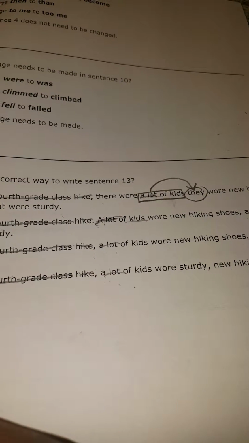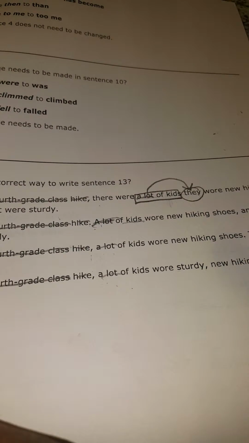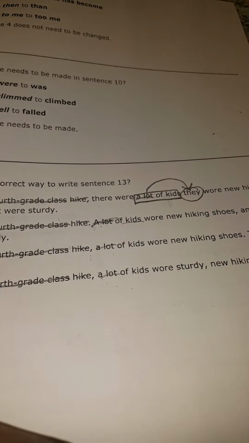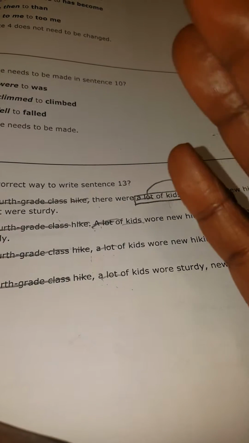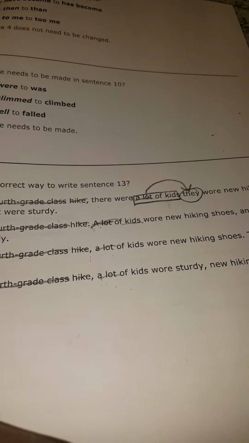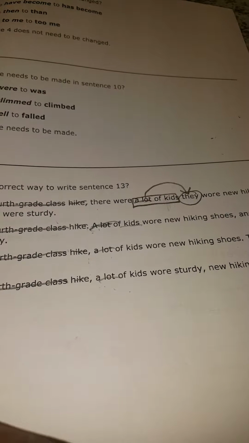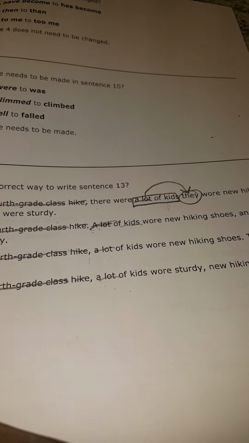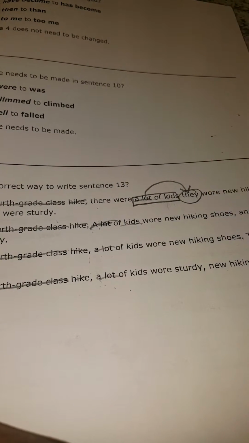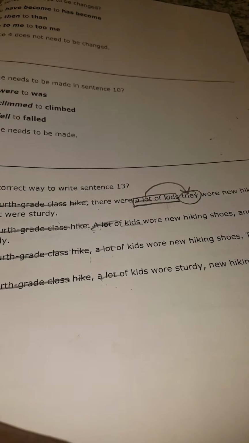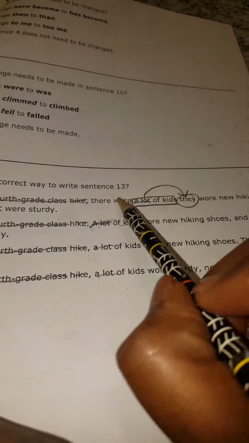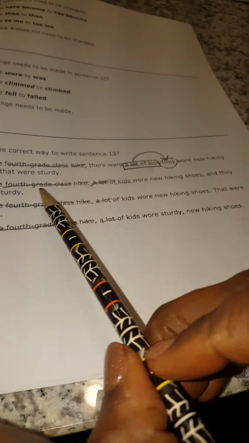We can just say, my mom went to the store, or we can say, she went to the store, but not my mom, she. My teacher, he is funny. My teacher is funny, or he is funny, not my teacher, he is funny. The pan, it is dirty. We don't need both of them right there. So this one deletes this one out, okay?